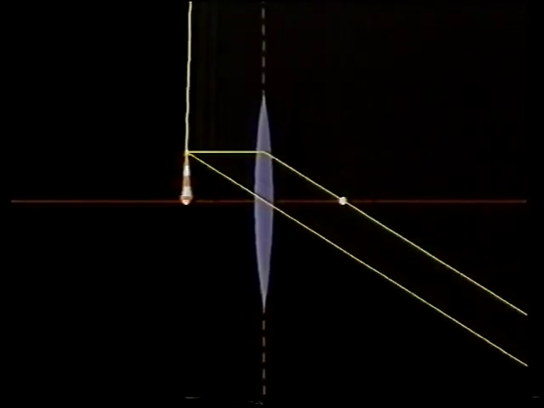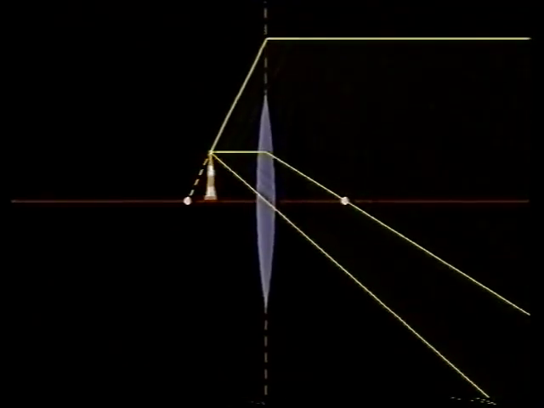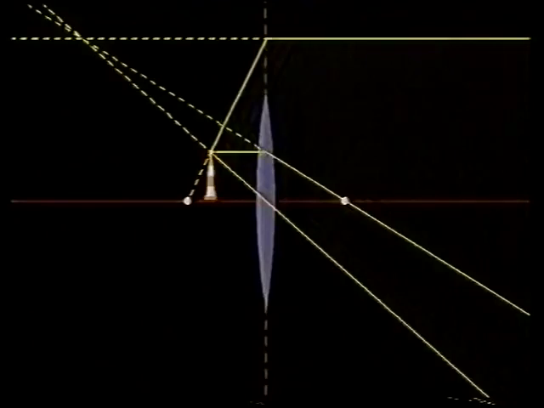However, when the object lies within the focal length of the lens, we see a new phenomenon. After refraction, the rays diverge. That is, no matter how far they are continued, they never cross each other, so they can never produce a real image. However, let's project the refracted rays backwards. Now we find that these projected rays do cross at a point. In other words, the refracted rays behave as if they had all come from the same point.